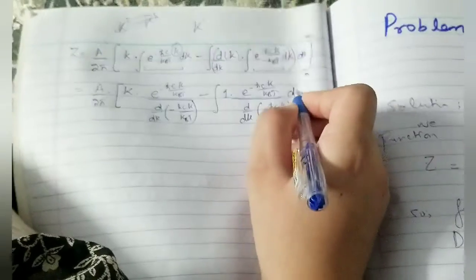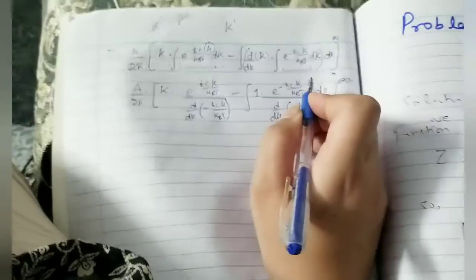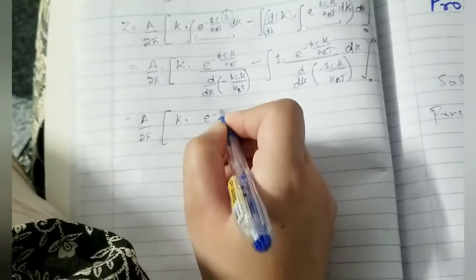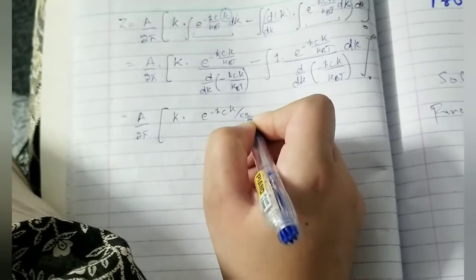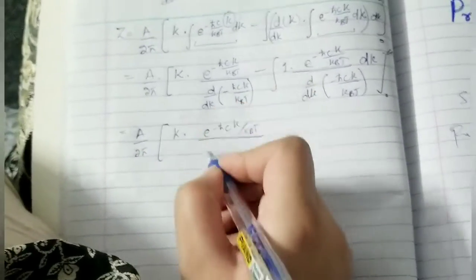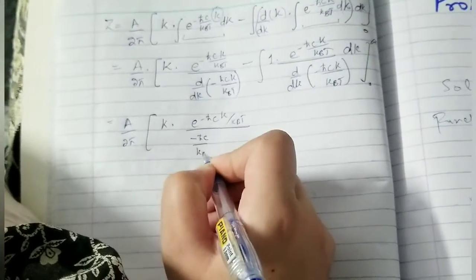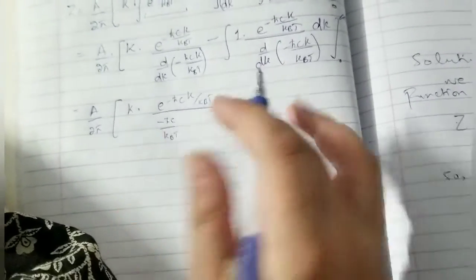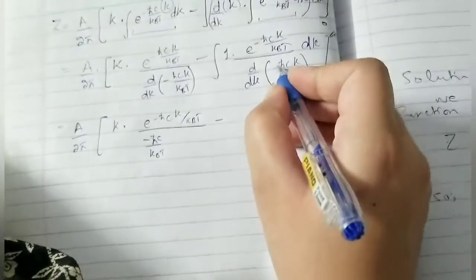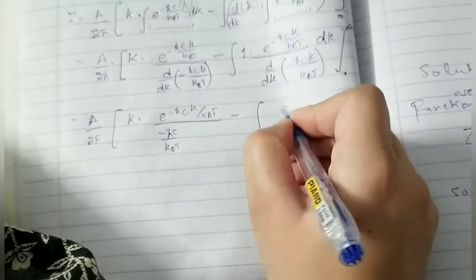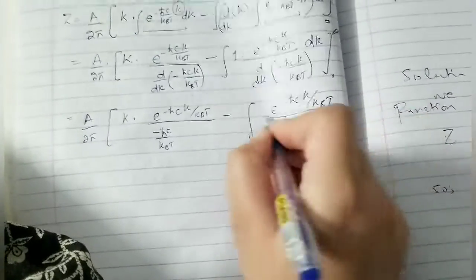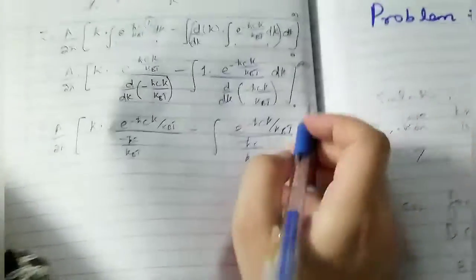We have k, from 0 to infinity, A over 2π, k e to the power minus ħc k by k_B T, divided by minus ħc by k_B T. This comes out of the integral and is only applied on k, and the derivative of k is 1, so that is the final result, minus this thing again, k_B T, minus ħc by k_B T. This is the derivative in the denominator.